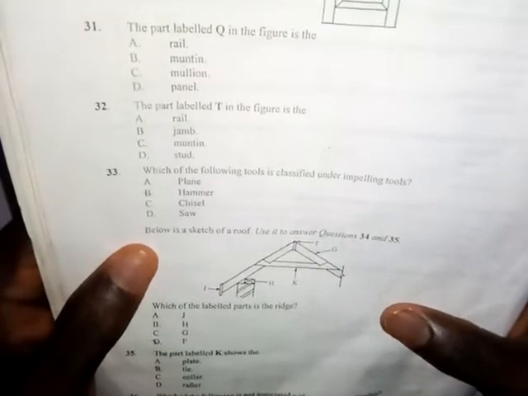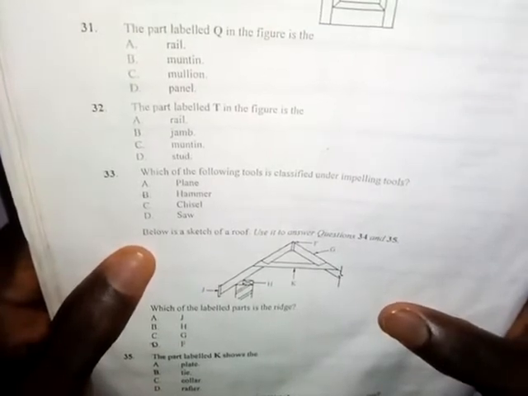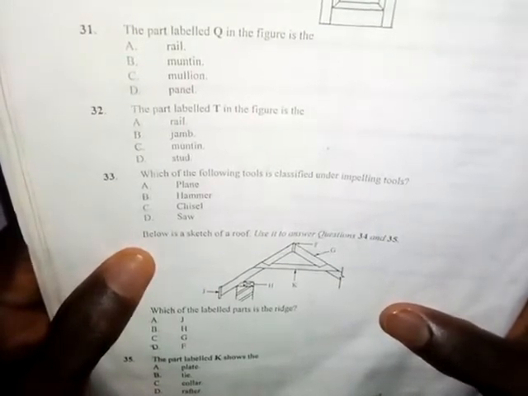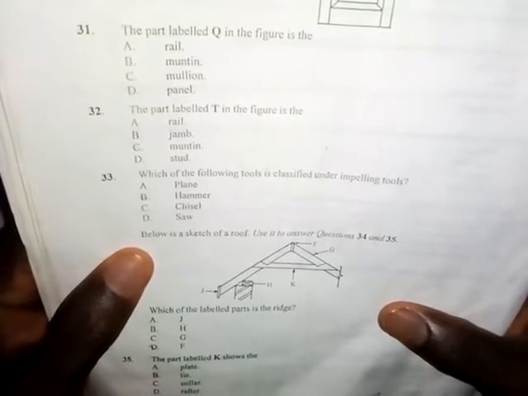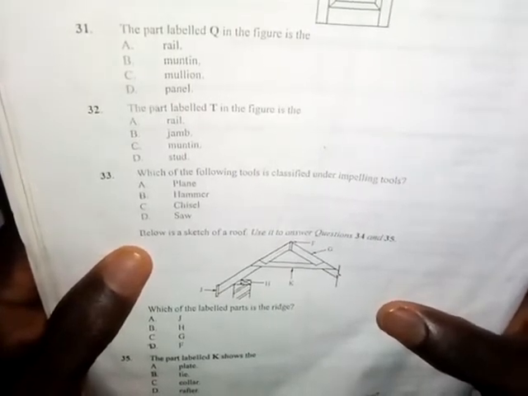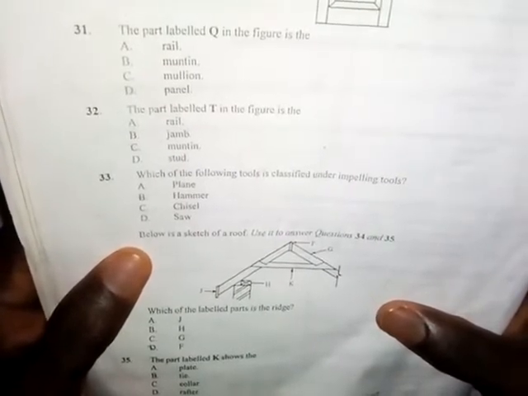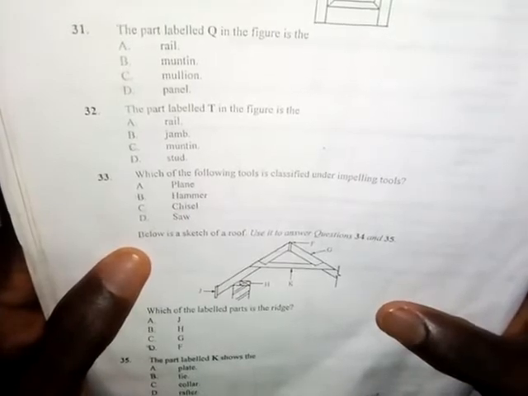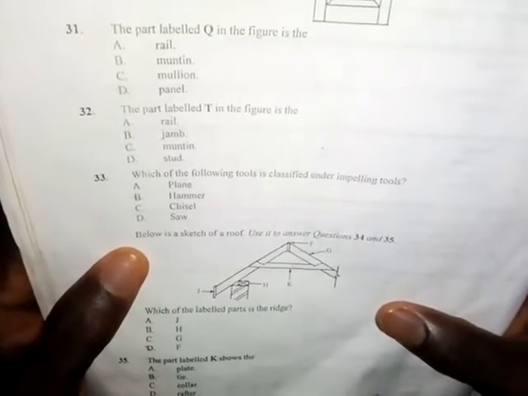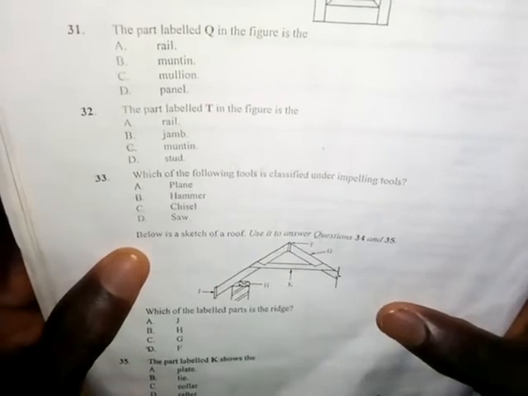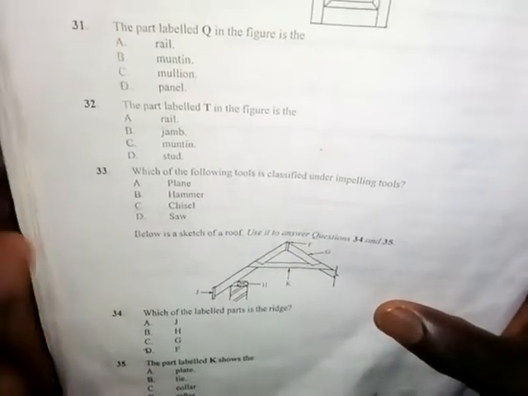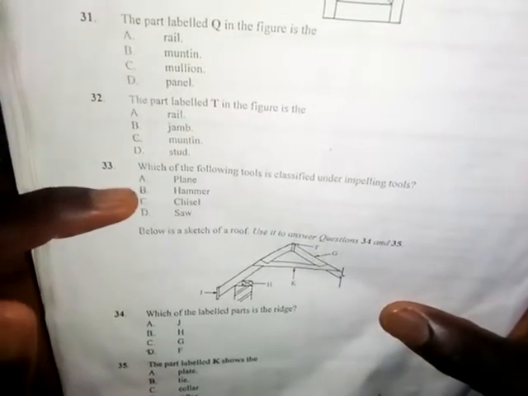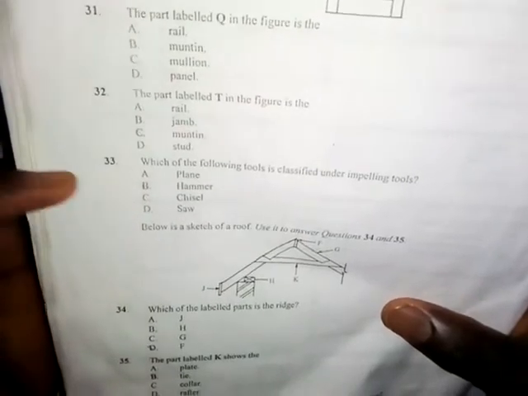So question 33. Which of the following tools is classified under impelling tools? Impelling tools are tools that we use with a chisel. Whenever you want to use a chisel to cut something, you have to make use of an impelling tool to hit it, and that is a hammer. So option B is the correct answer, hammer.